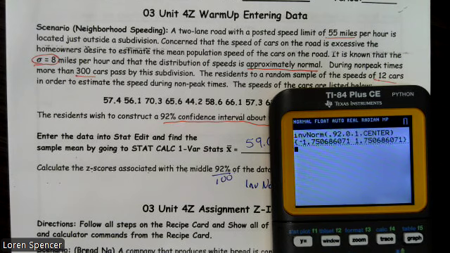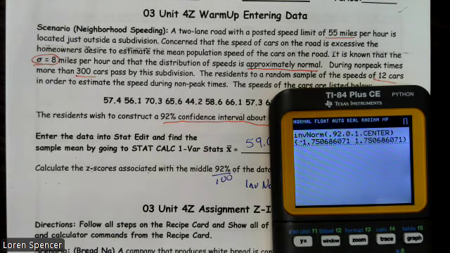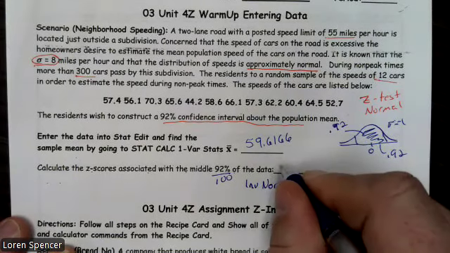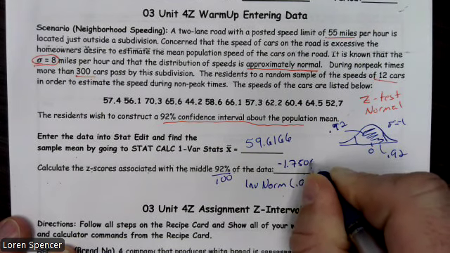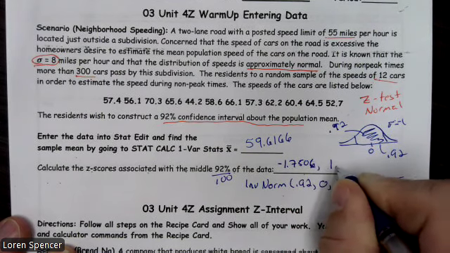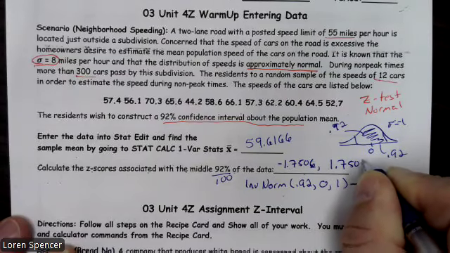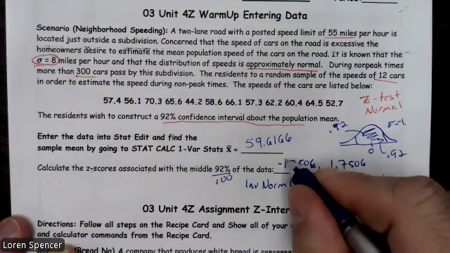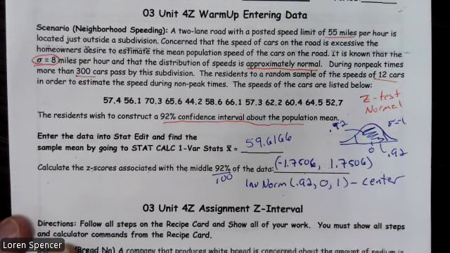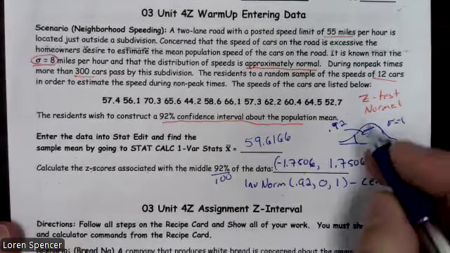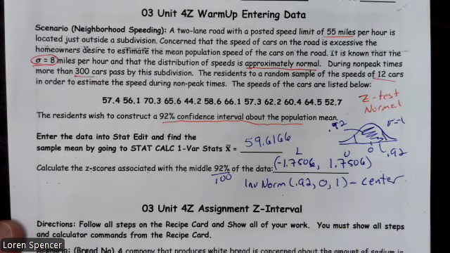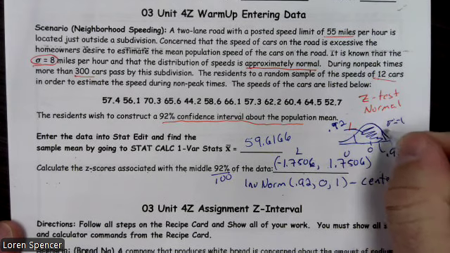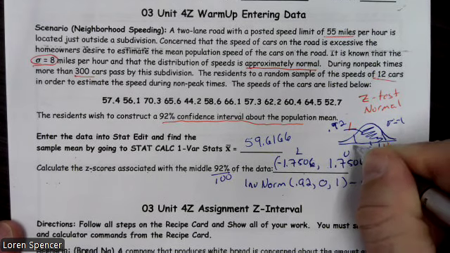Press enter a couple times, and there we have a negative 1.7506 to a positive 1.7506. So that's my z-scores, my lower and upper bound for my z-scores. That's basically what we just found: we just calculated this lower bound right here and this upper bound right here, lower and upper.